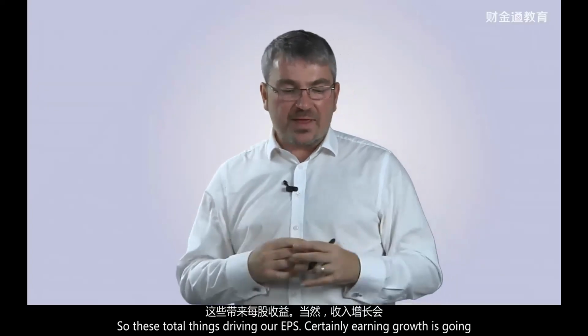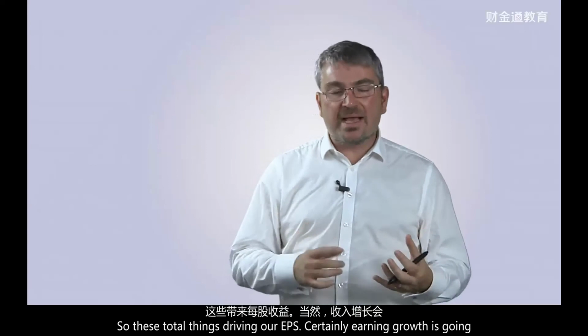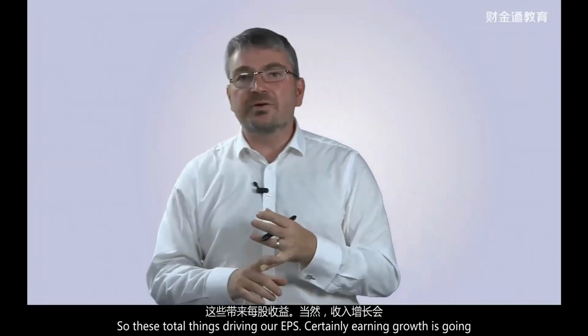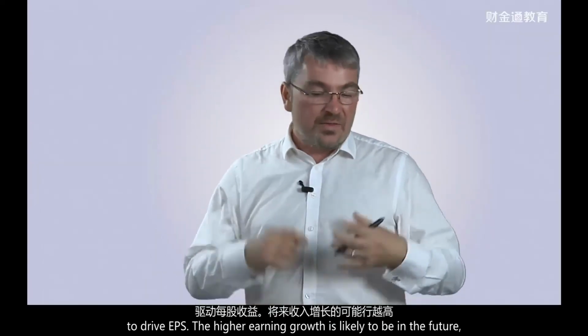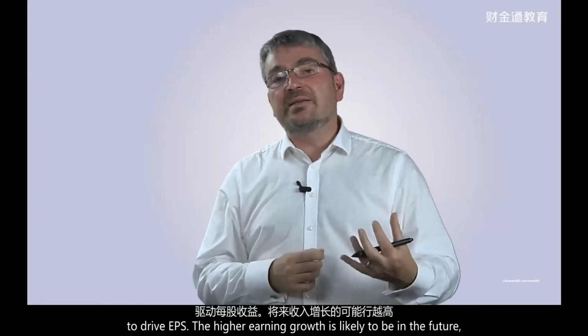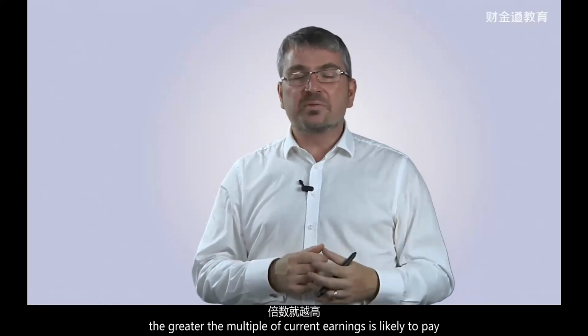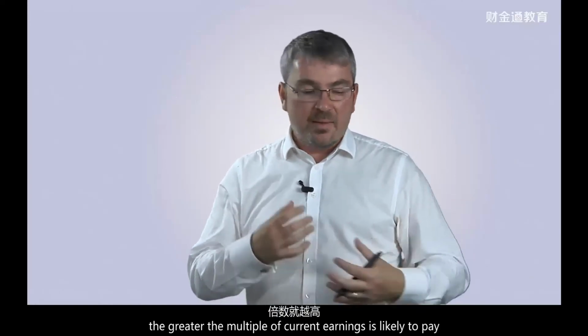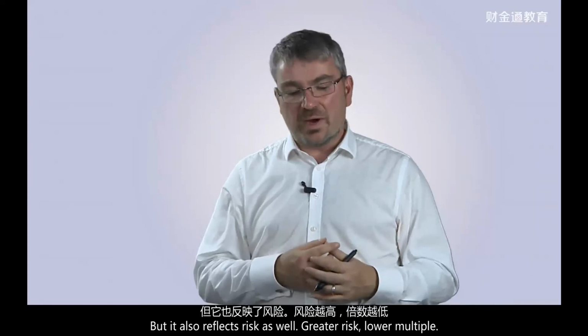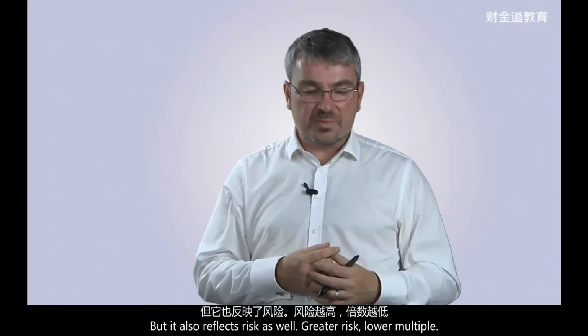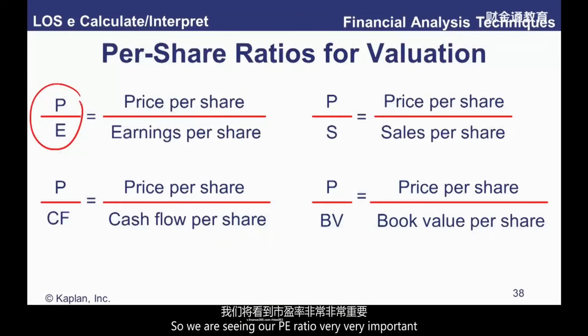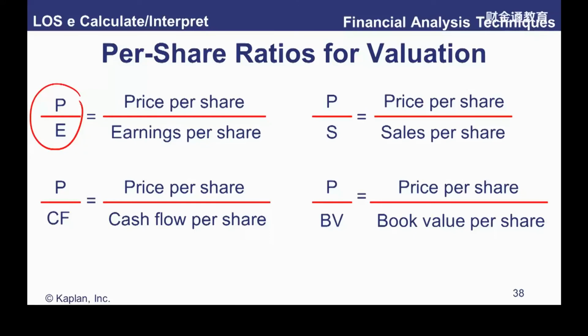So there's two real things driving our EPS. Certainly earnings growth are going to drive EPS. The higher earnings growth is likely to be in the future, the greater the multiple of current earnings I'm likely to pay, but it also reflects risk as well. Greater risk, a lower multiple. So we're seeing our PE ratio, very, very important.